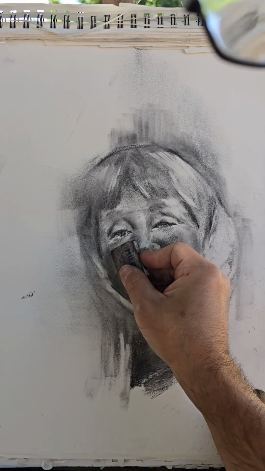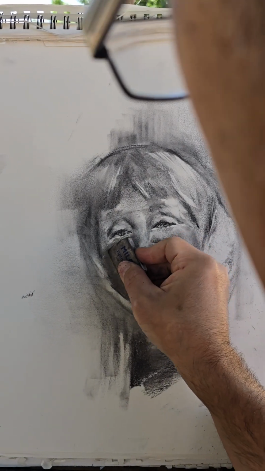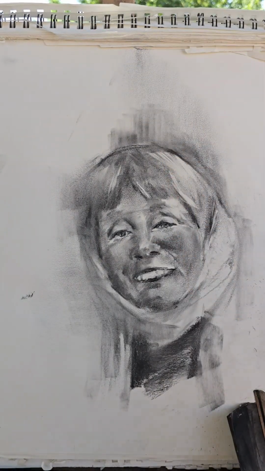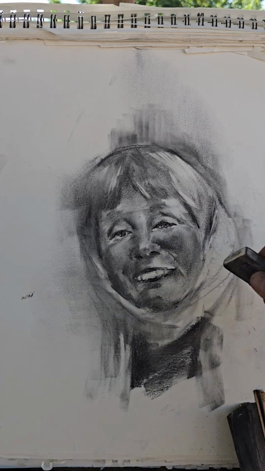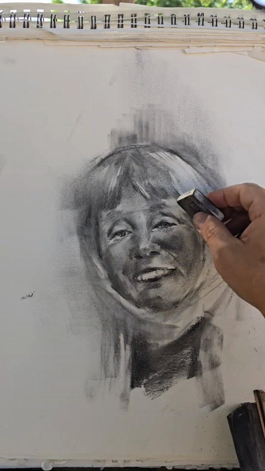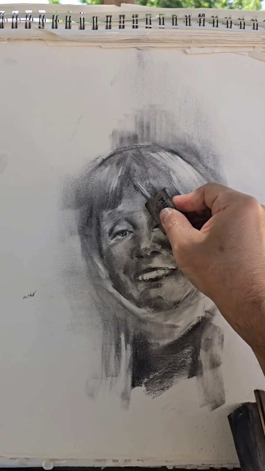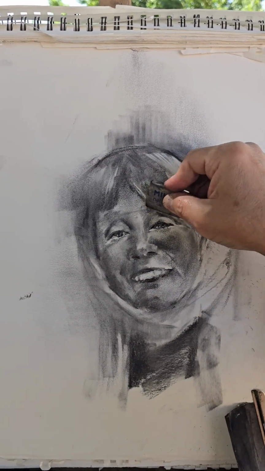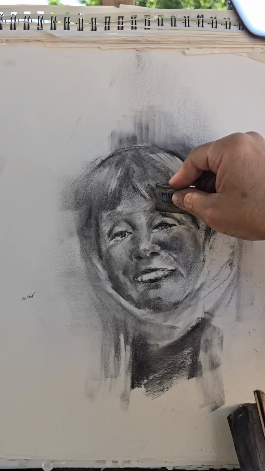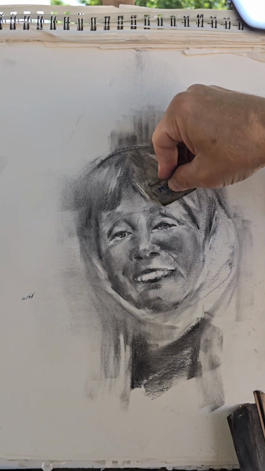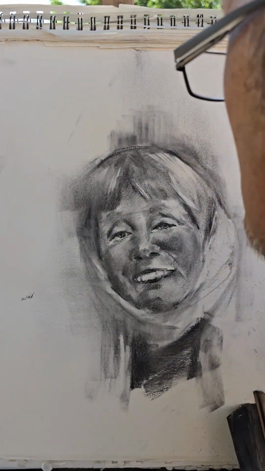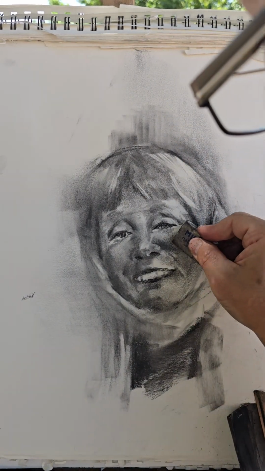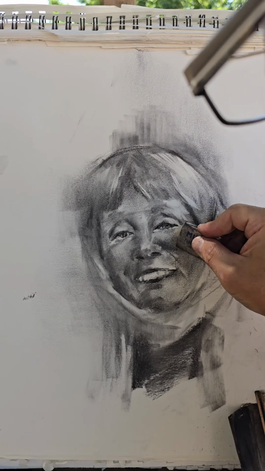A little bit lighter here. Cheekbone. That will lighten up also here, where the forehead and the hair blend and you don't see the end of one or the other, they just blend together. Get that cheekbone a bit more rounded, blend it up.